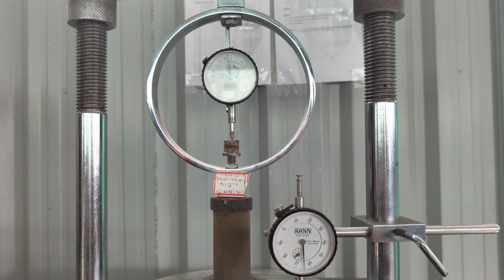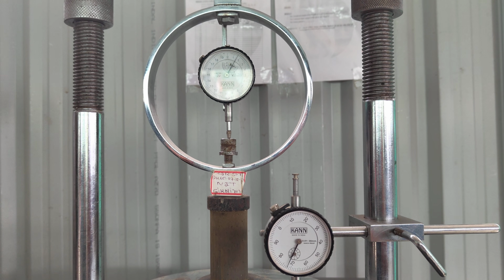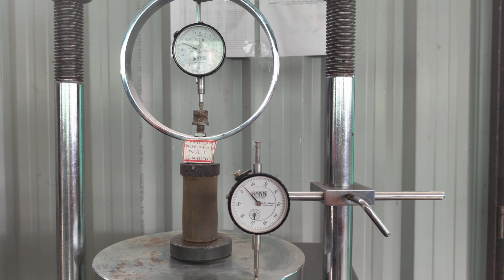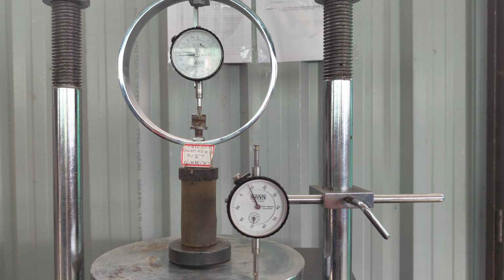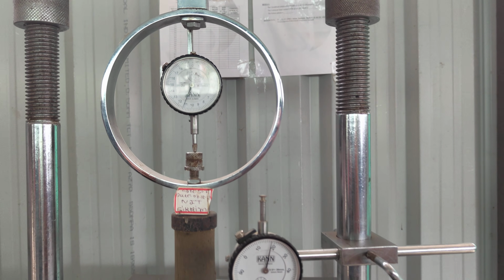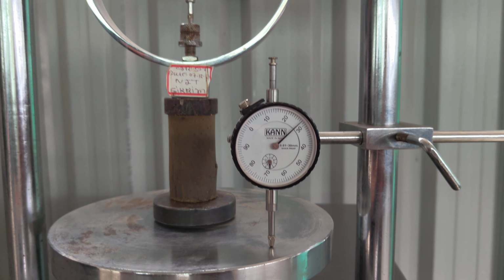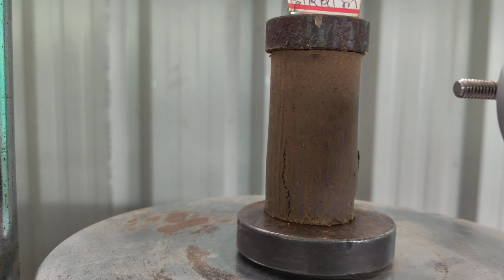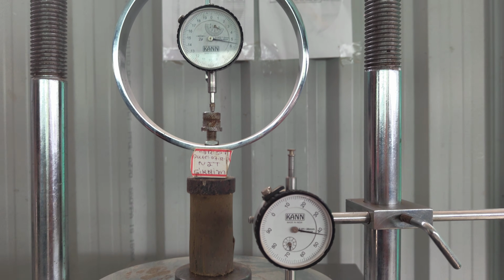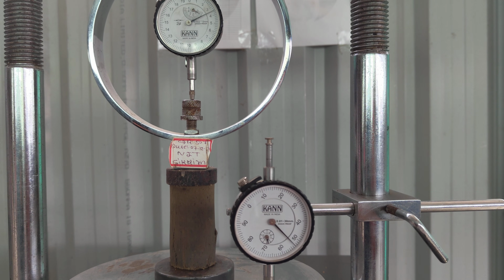The soil sample failure will be known when the needle in the proving ring starts decreasing, as it can be seen, it is decreasing. Now it means the soil sample has failed, or the failure pattern can also be easily seen in the soil sample. The peak stress can be found by maximum load divided by the cross-sectional area of the specimen. I hope you found this step by step procedure helpful.